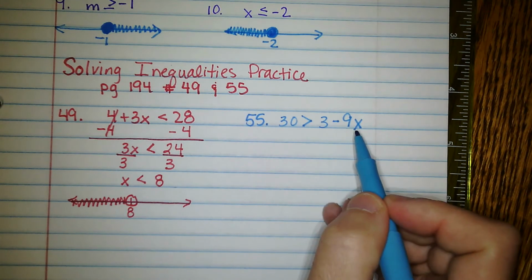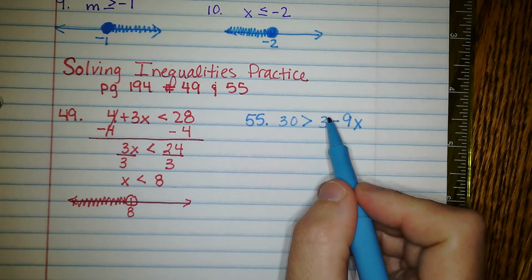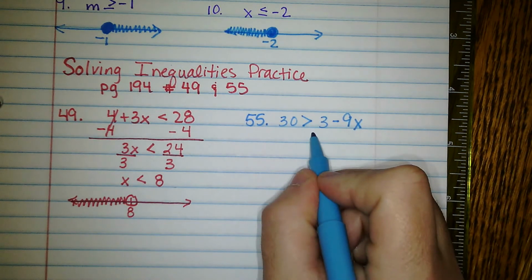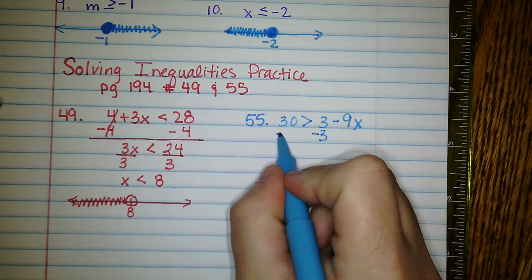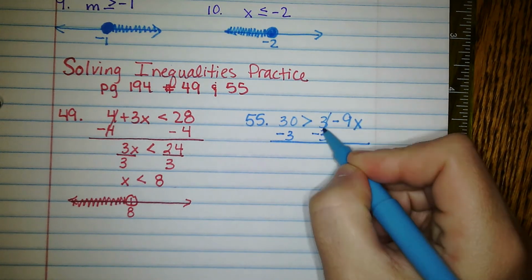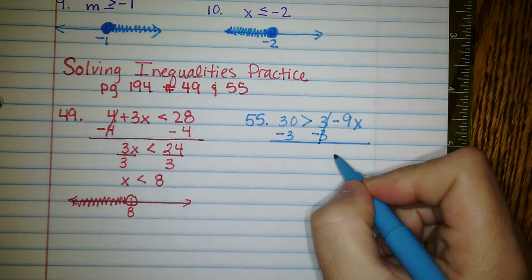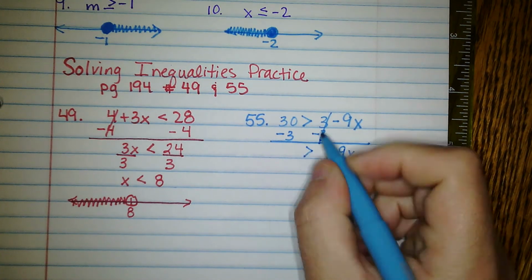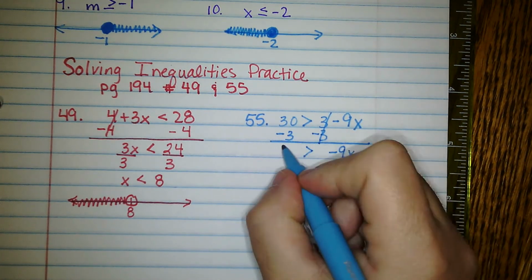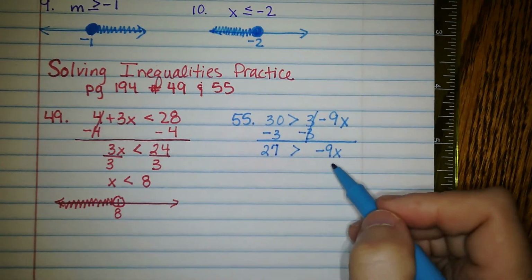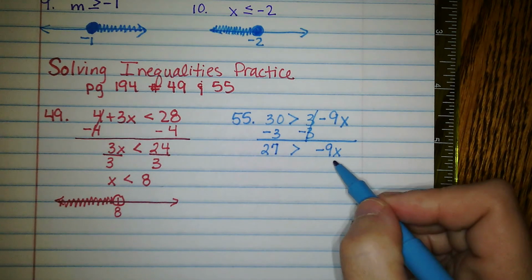So to solve for x, the first thing we have to do is move the constant. Our constant in this case is the positive 3. And what we need to do is subtract it and move it over with the 30. 3 take away 3 cancels, and negative 9x comes down. Symbol comes down, and 30 minus 3 is 27. All good so far.